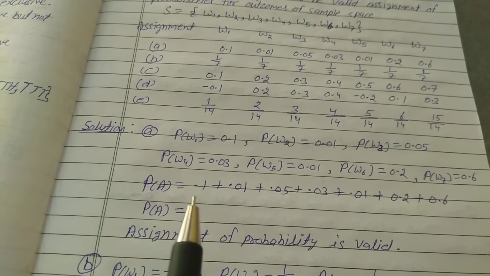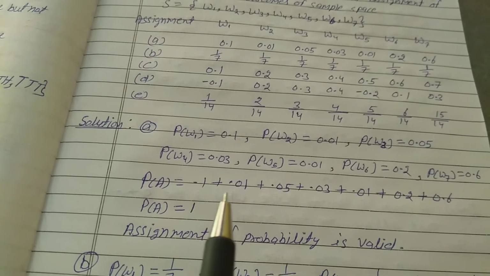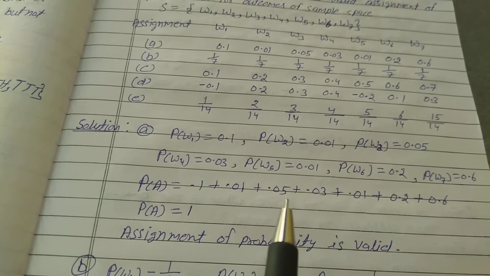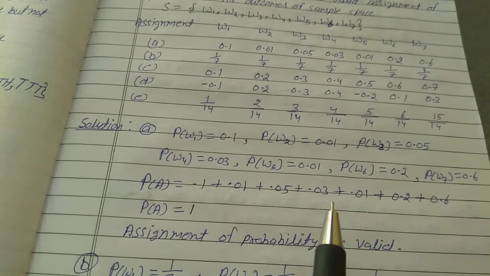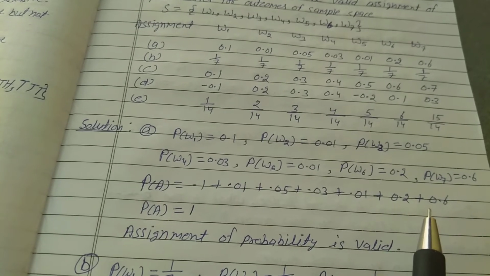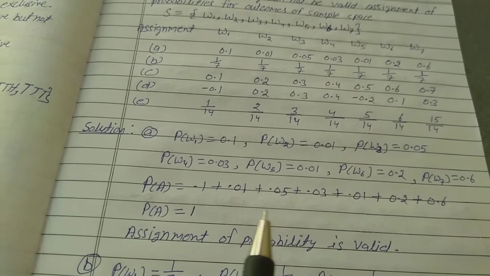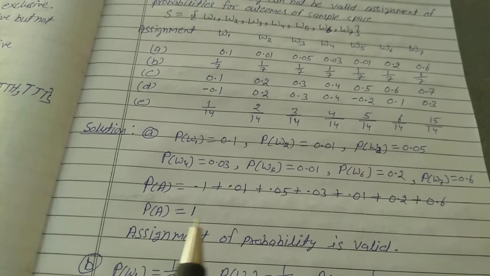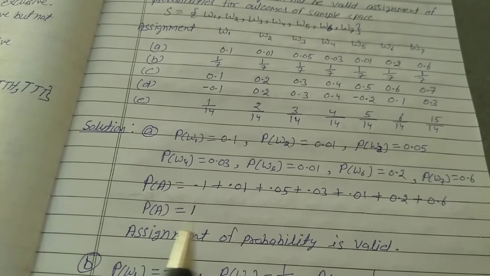So P(A) = 0.1 + 0.01 + 0.05 + 0.03 + 0.01 + 0.2 + 0.6. This summation is 1. So P(A) = 1.